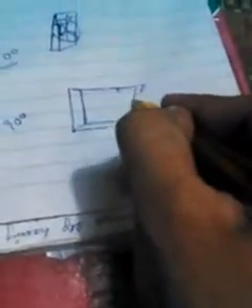After this rotation, it will appear like this.